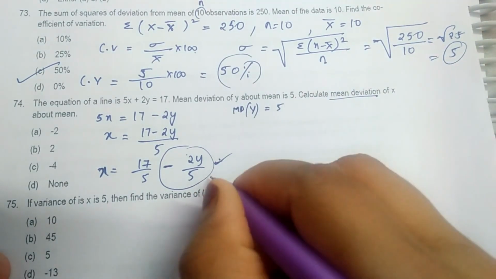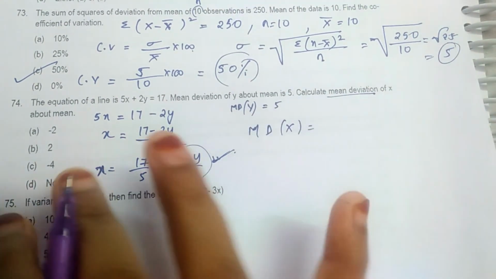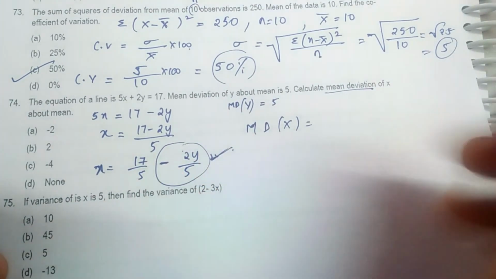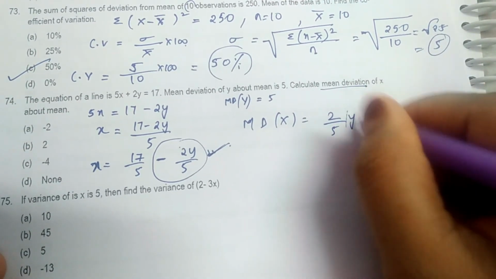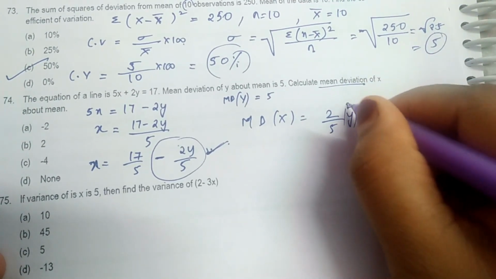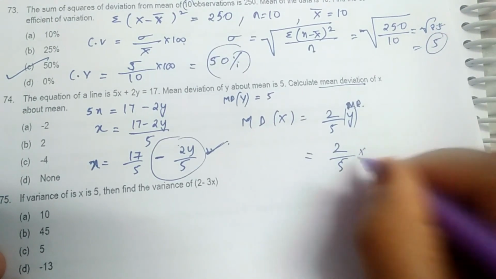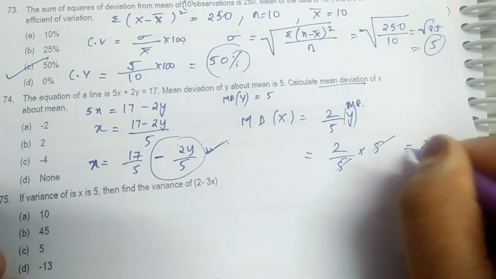Now what we will be taking is this change of origin. So what will the mean deviation of x be? We will not take the whole value, only this value, but in a positive form. So 2 by 5 y. It's nothing but the y deviation, you can say, the mean deviation of y. So 2 by 5 into the mean deviation of y, which is 5. The 5 gets cancelled, and the answer is 2.